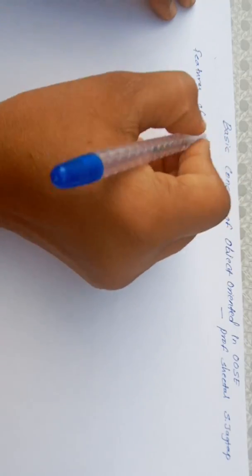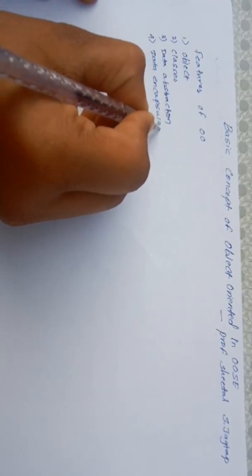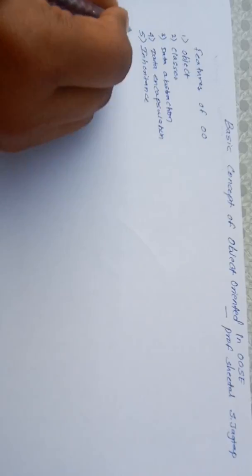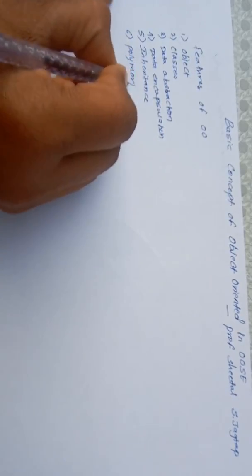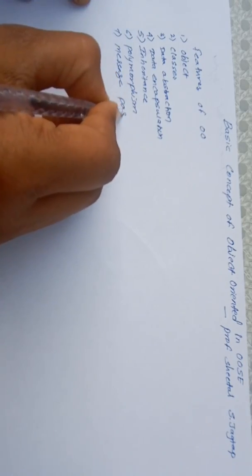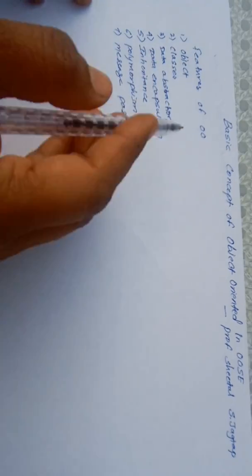Features of object-oriented: first one is object, classes, data abstraction, data encapsulation, inheritance, polymorphism, message passing. These are the features of object-oriented.